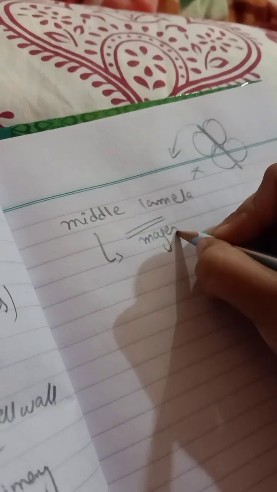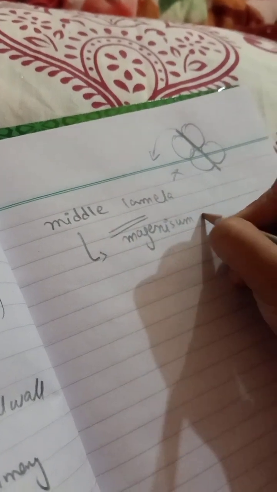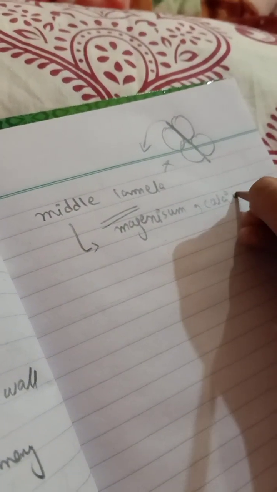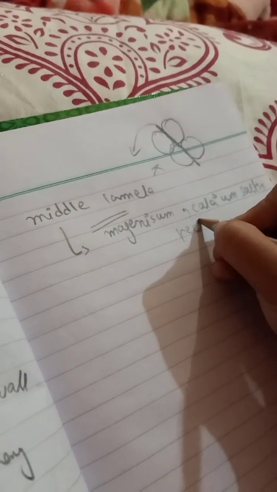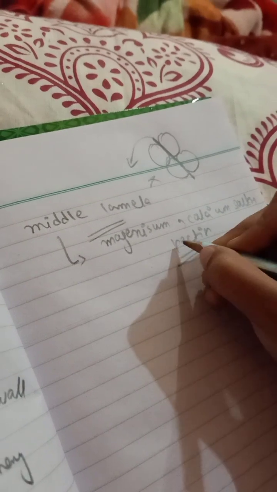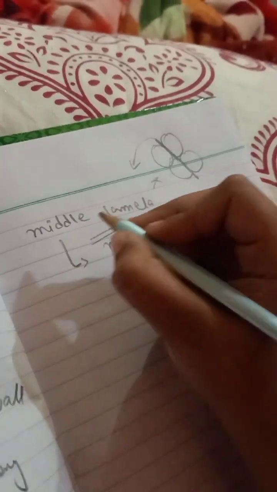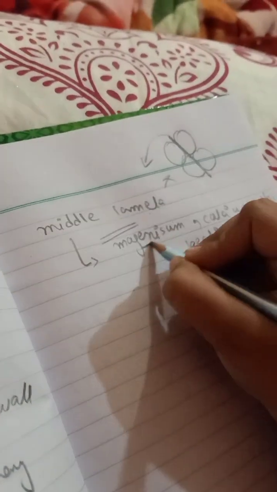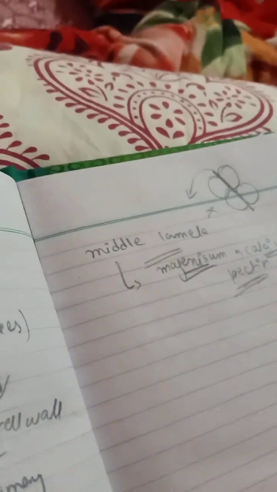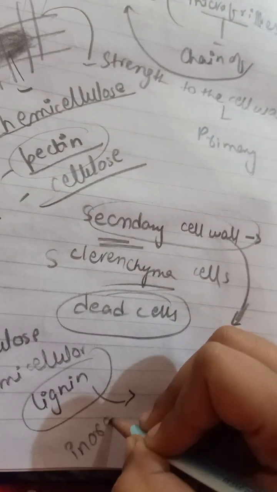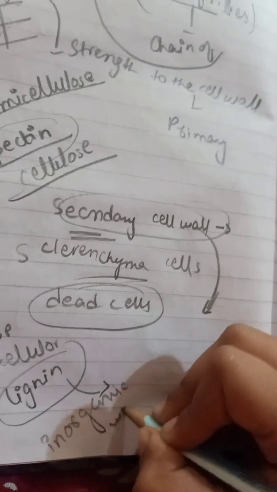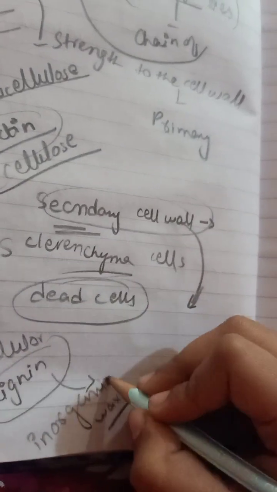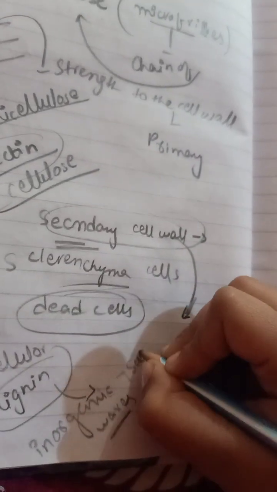It is made up of magnesium and calcium salts, and one more compound, pectin. So the middle lamella is composed of magnesium, calcium salts and pectin. The secondary cell wall is also made up of some inorganic salts too, like waxes, which are lipids.